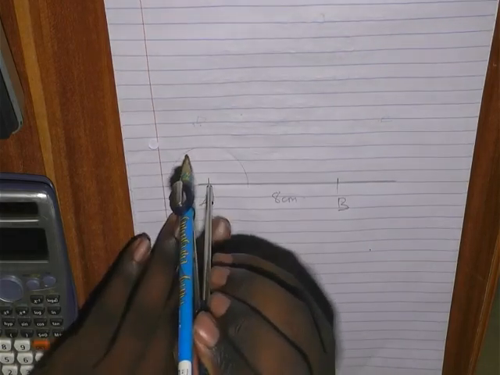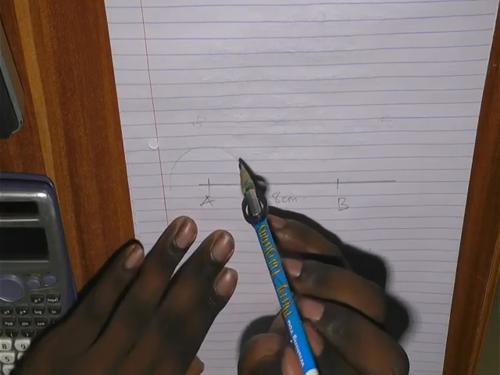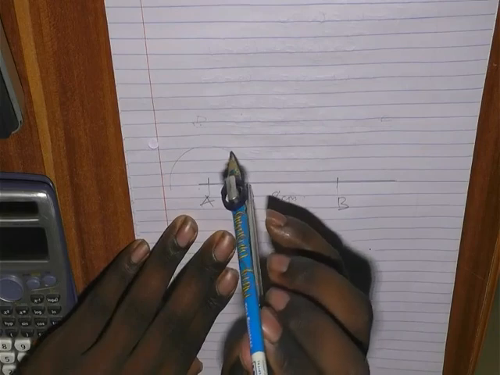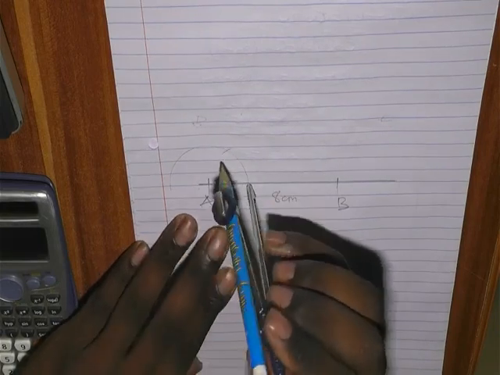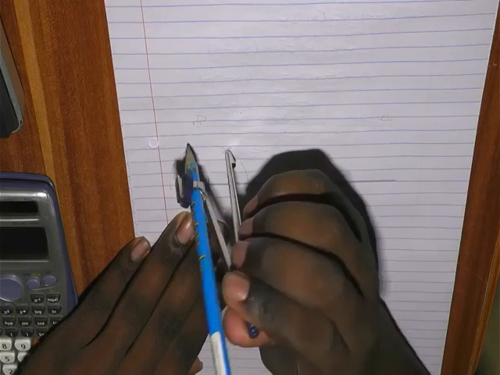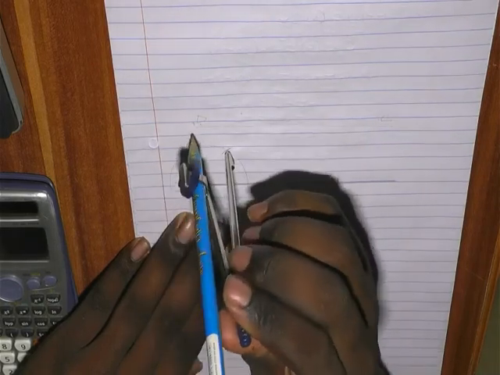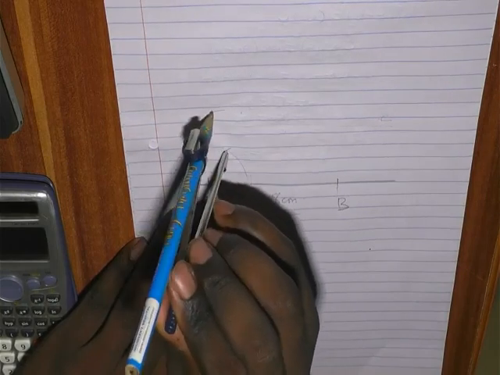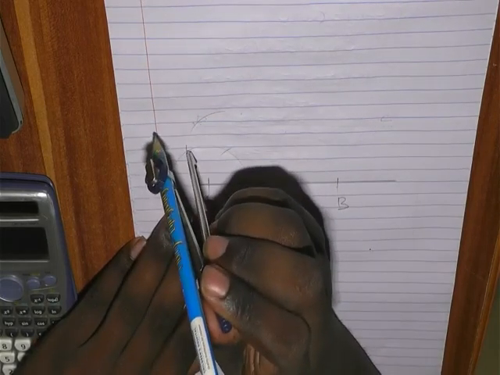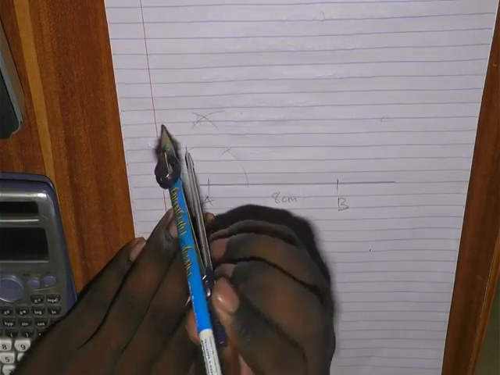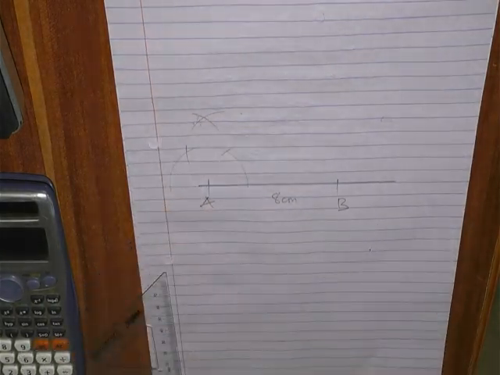After the arc, go to the 60-degree mark, cut it there, put it again here, cut it there. Then you cut here, again you cut here, and you join. That's going to give you 90.